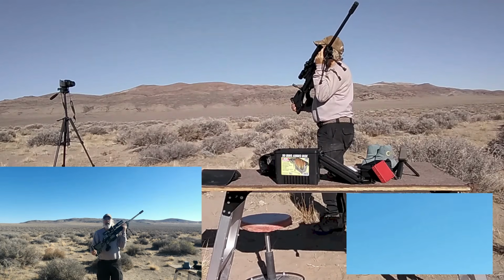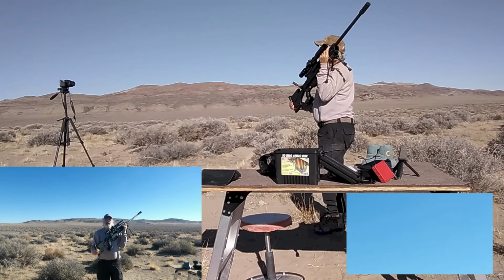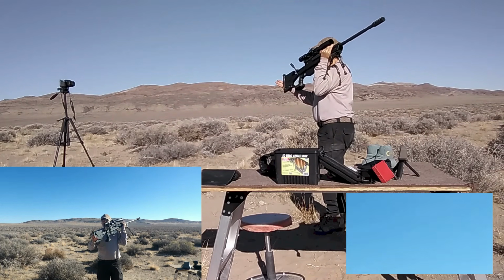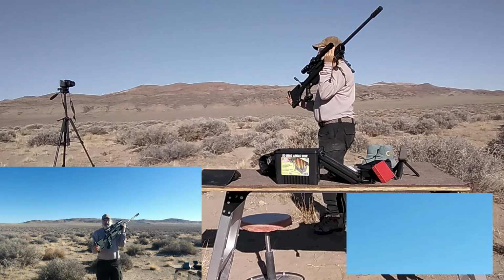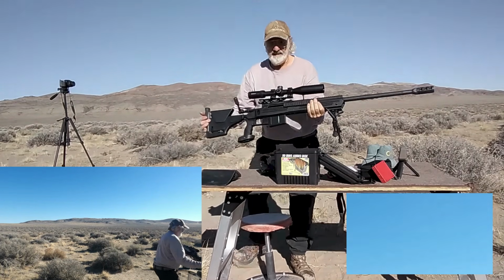That was 1 3/4 mil to the left, and I held that on the left edge. No, it was 1.5 mils left on the left edge.